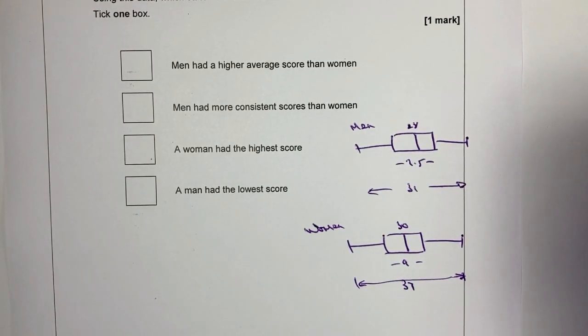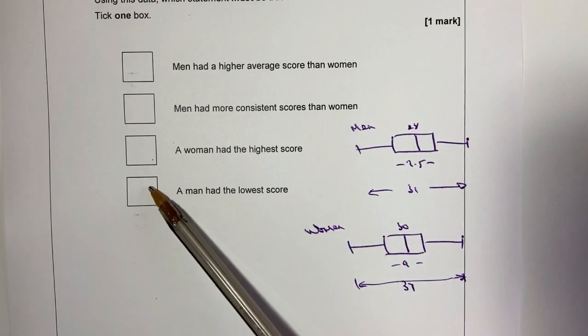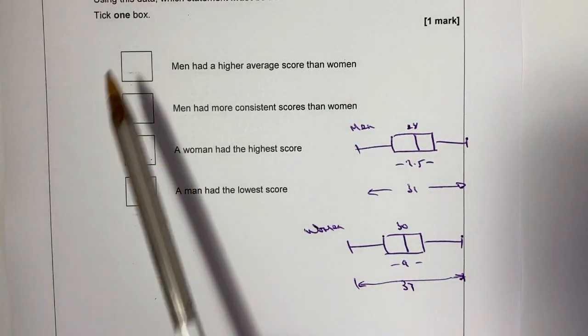Men have a higher average score. Average score is the total amount divided by the total number of men. Well, we don't know that because we haven't been given that information. A woman has the highest score. Well, again, we don't know that. We only know the range of both women and men. And a man has the lowest score. Again, we don't know these two for the same reason. We don't know that one.